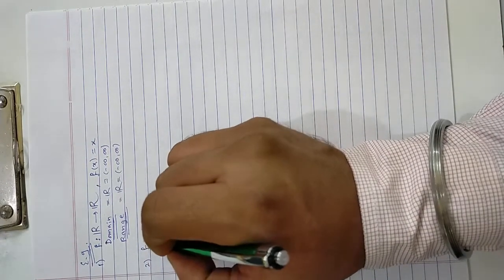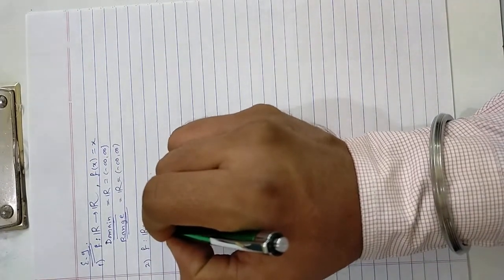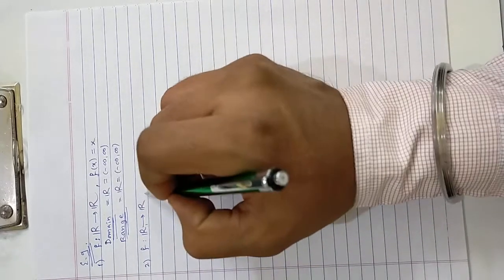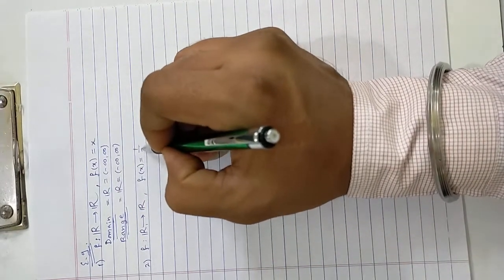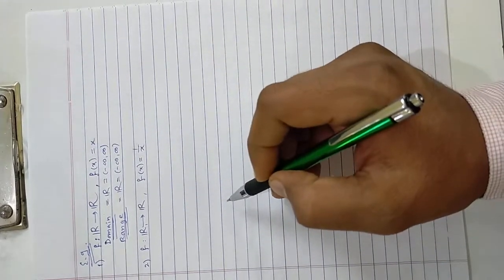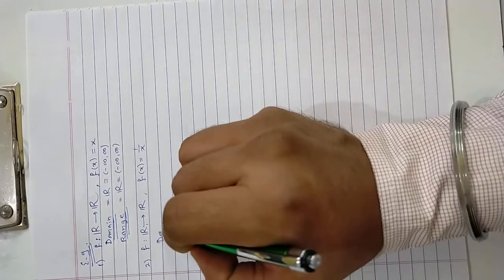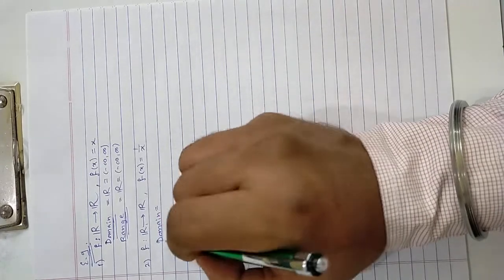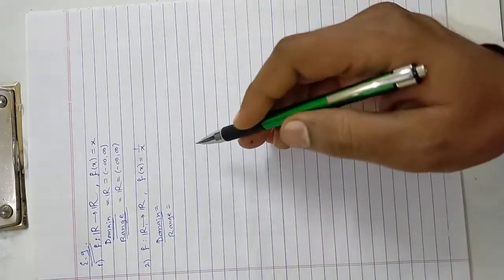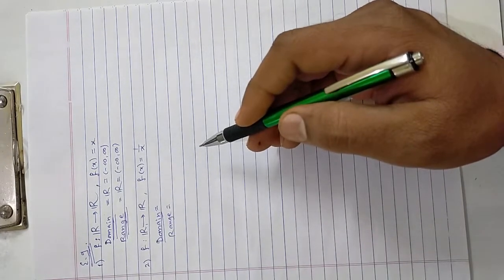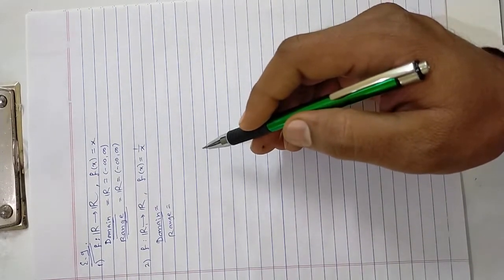Now take the function f from real numbers to real numbers defined as f of x equal to 1 upon x. So what are the domain and range for this function? Domain: if I give 1 as input, I get 1 upon 1 as output.